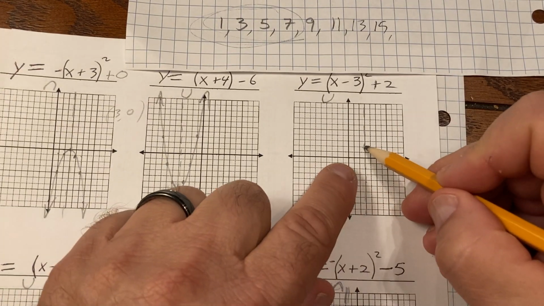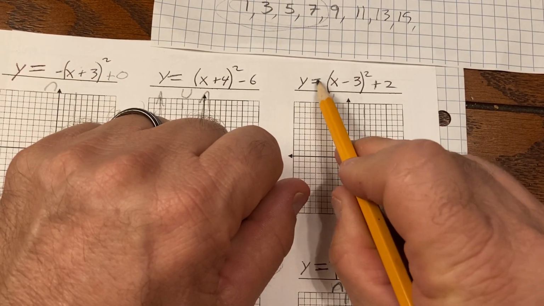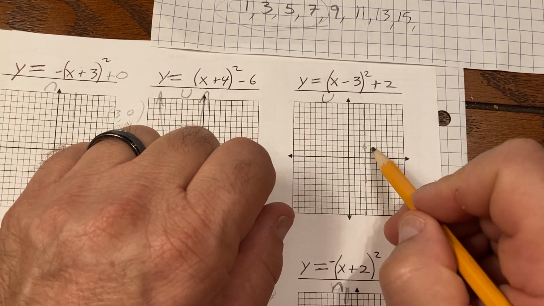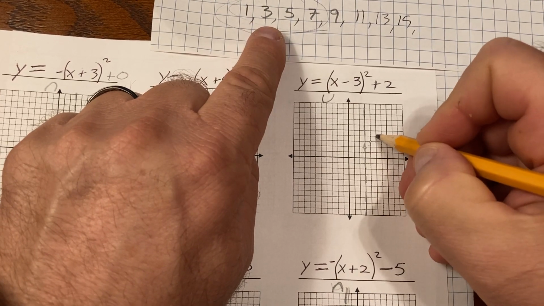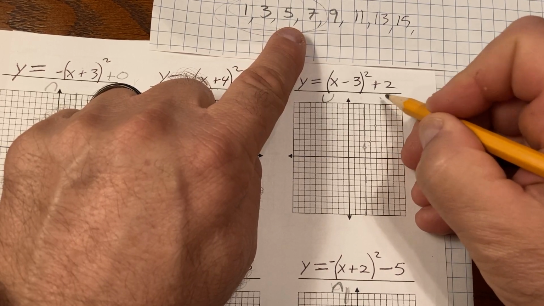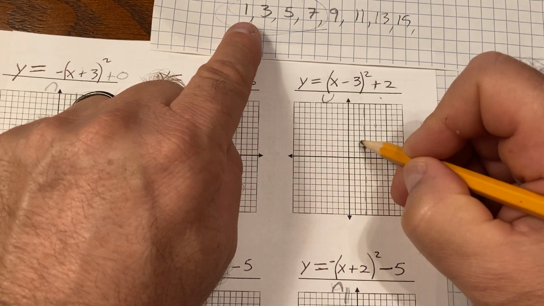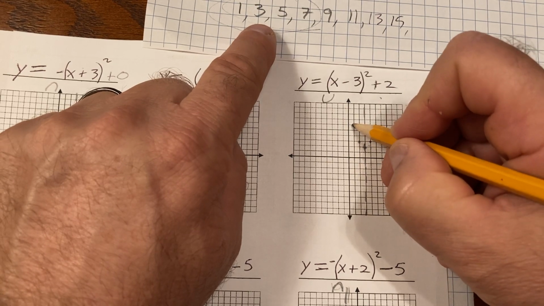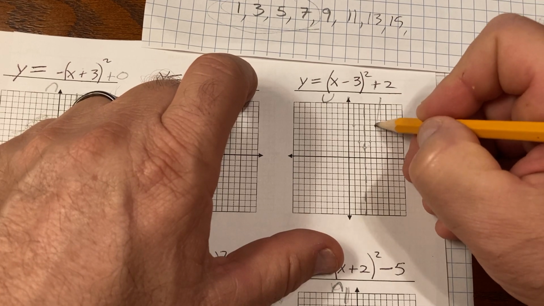For this one, there's my vertex. The number right here between the equal sign and the parenthesis is a positive 1. We know it's opening upwards. So I'm going to go right 1 and up 1. Right 1, up 3. 1, 2, 3. Right 1, up 5. 1, 2, 3, 4. It's off the graph. Go back to the origin. Left 1, up 1. Left 1, up 3. 1, 2, 3. Put a dot. Left 1, up 5. It has to go through those points.